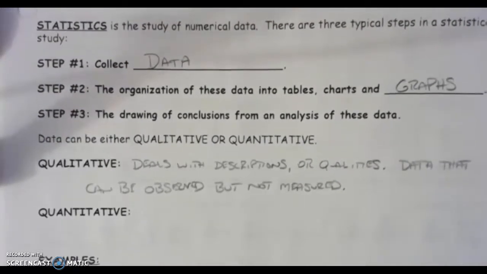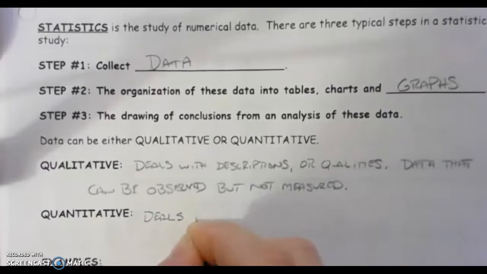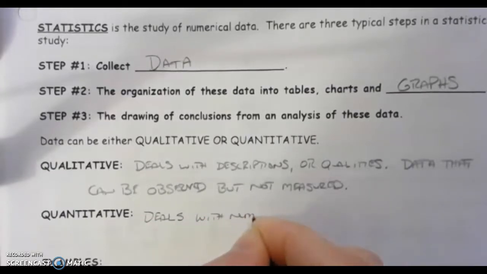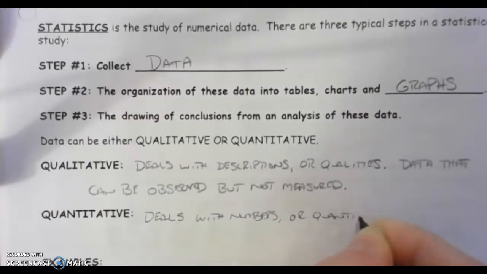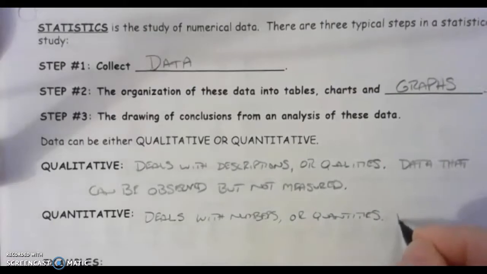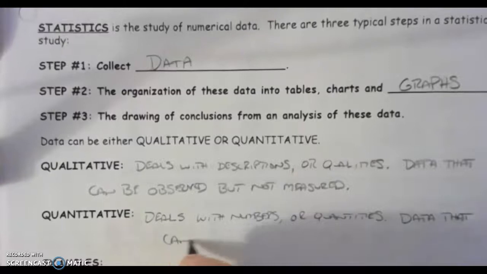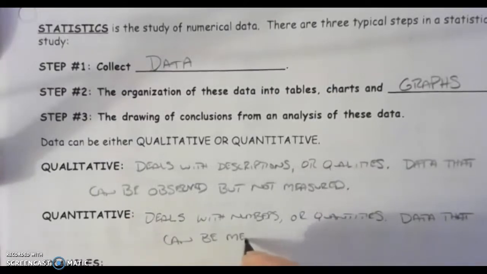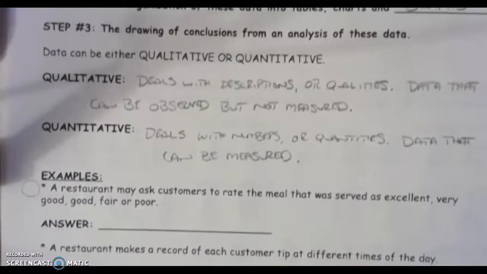Quantitative data, however, deals with numbers or quantities. You can see in the root word here of quantitative, quantity. Quantity means numbers. This is data that can be measured. Data that can be measured. And so we have a couple of examples underneath.